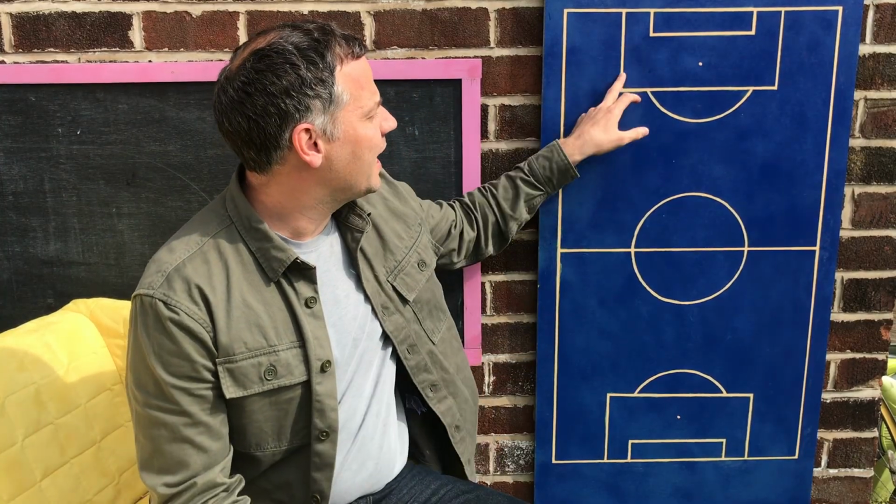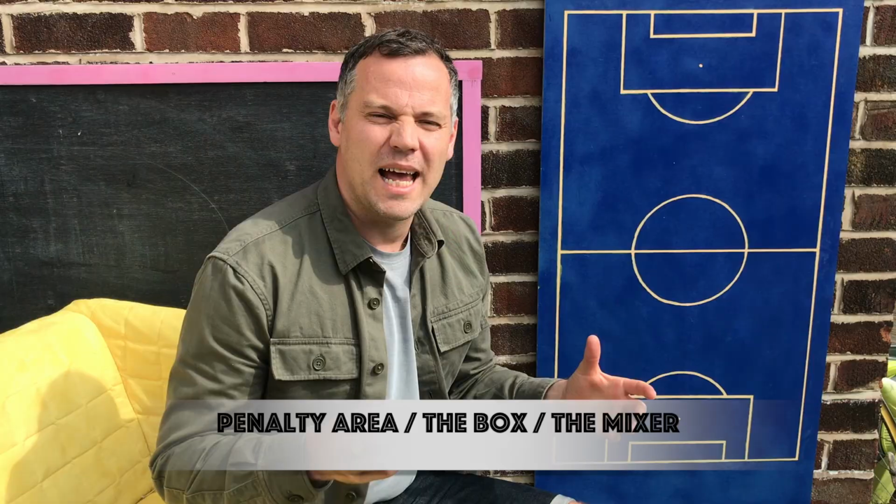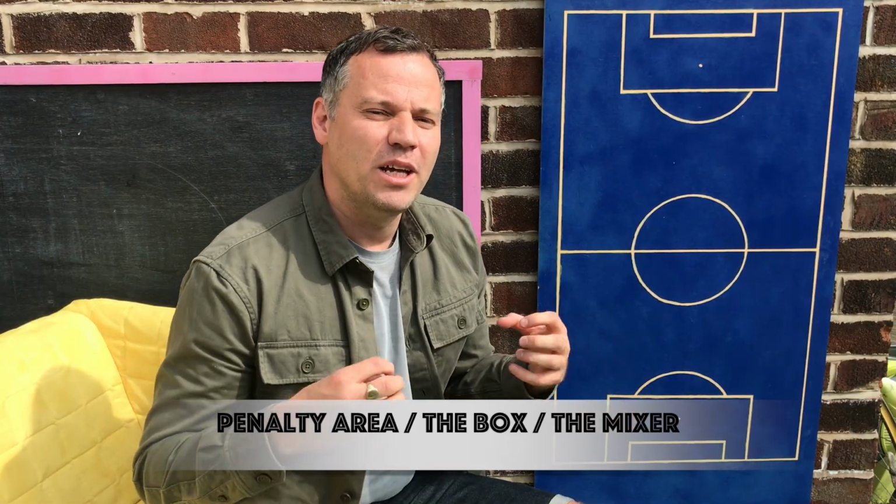Okay, so these areas, this area is called the penalty area or the penalty box. Or sometimes when it is near the end of the game, you might call it the mixer. And somebody can shout in English, just get it in the mixer.